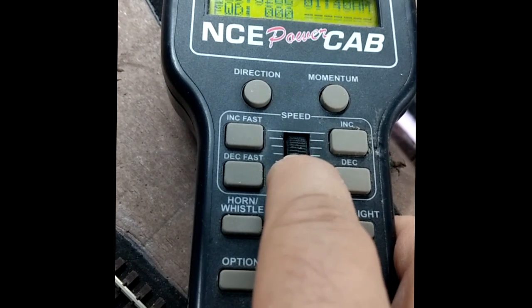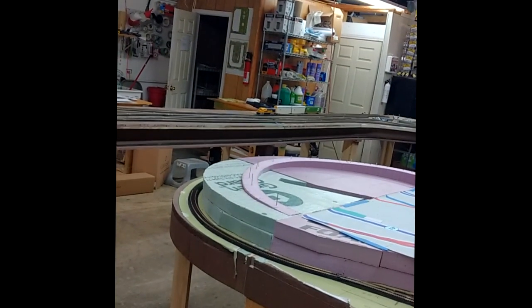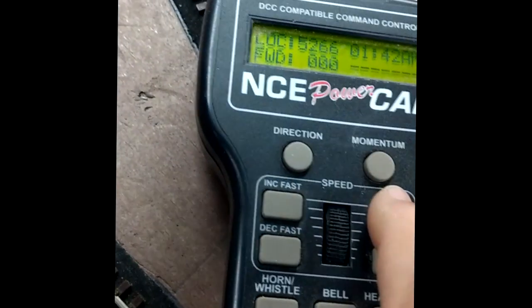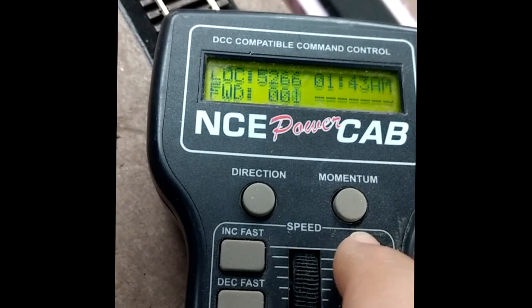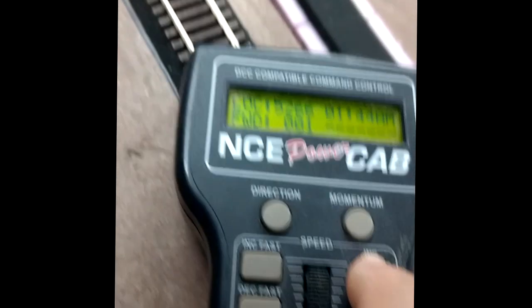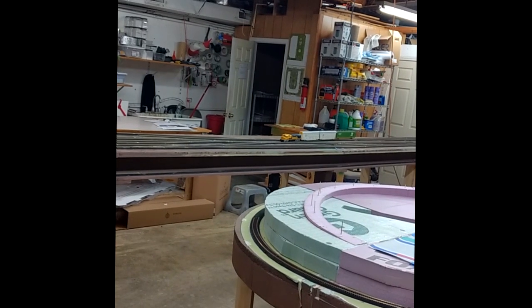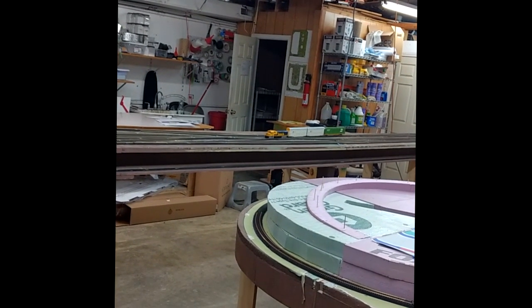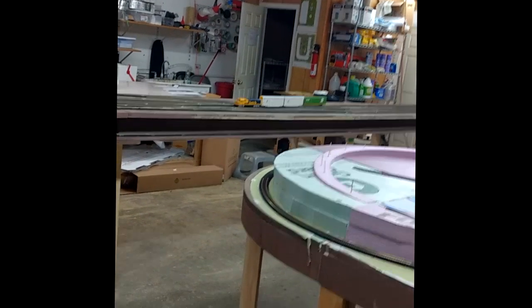Now, we can either do the speed with this thumb wheel, which you can see the locomotive will move there, or you can increment, and if you watch the display there where it says forward, the 3 little digits, you can increment this one speed at a time, and the locomotive will go at number 1 slow and progressively get a little bit faster and progressively get a little bit slower.